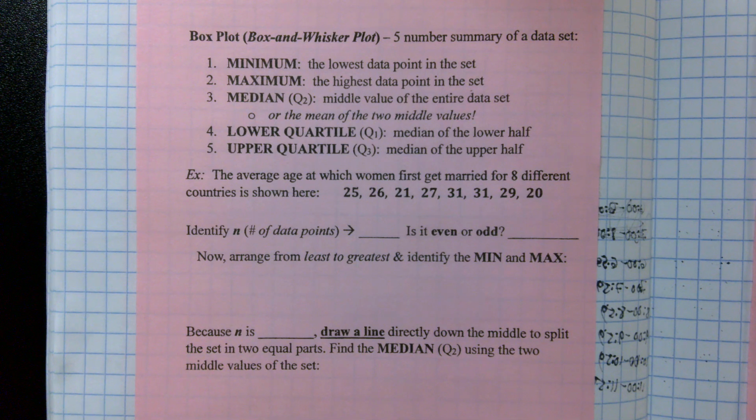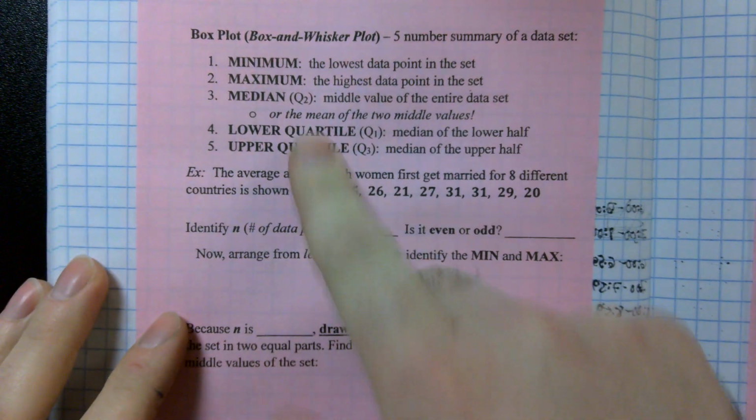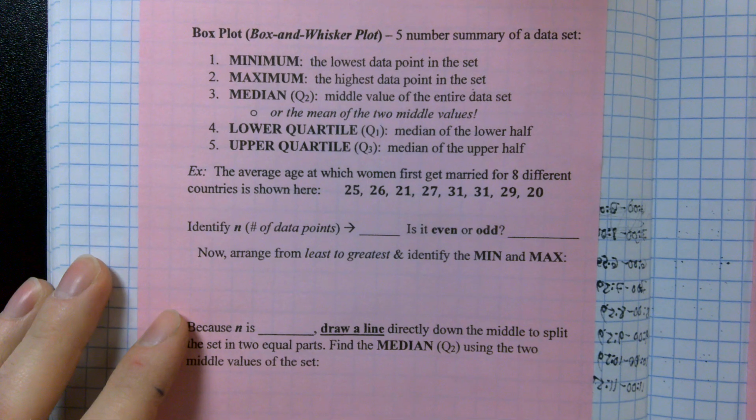Good. I'm glad. Number 3, can someone read median? Alex, go for it. Q2, the middle value of the entire data set, or the mean of the 2 middle values. Perfect. And that's what we talked about on Monday. We all know how to find the median. If it's an odd number, it's the middle. If it's an even number, you take the 2 middles and you find the average or the mean of those 2, right?